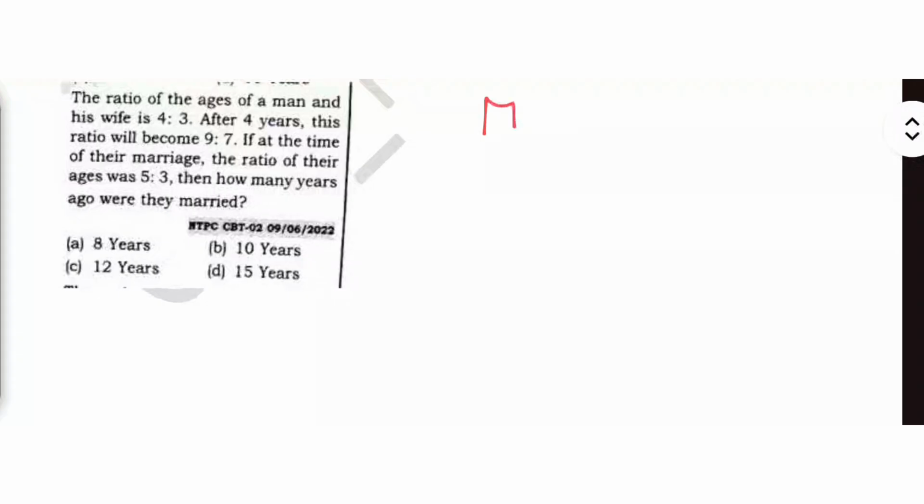This is the ratio of the ages of a man and a wife. After 4 years, the ratio becomes 9:7. So the initial ratio is this. After 4 years, it becomes this. At the time of the marriage, the ratio was 5 is to 3. We can write it this way also. We will write the present age over here, then after 4 years, it becomes this.